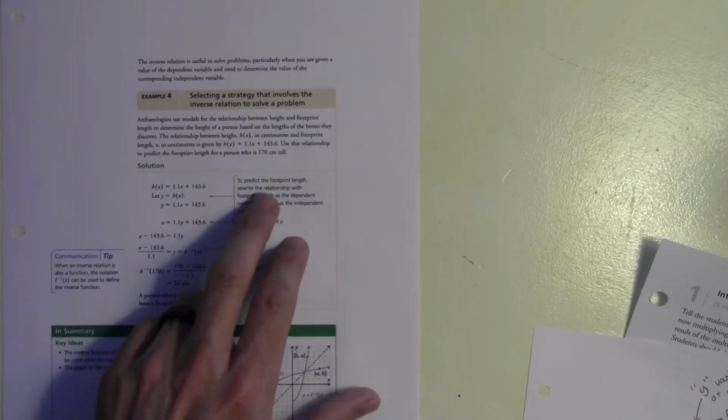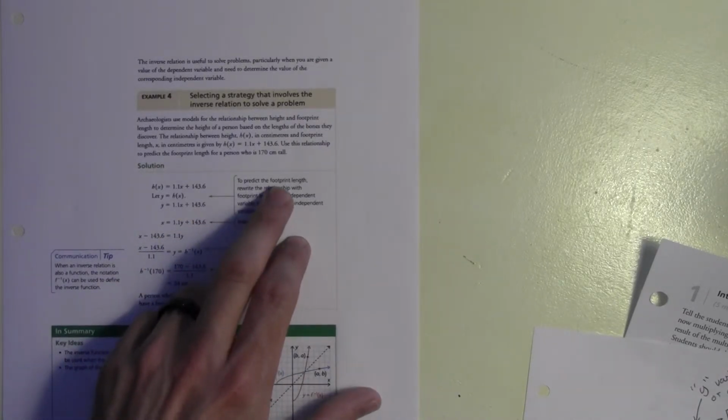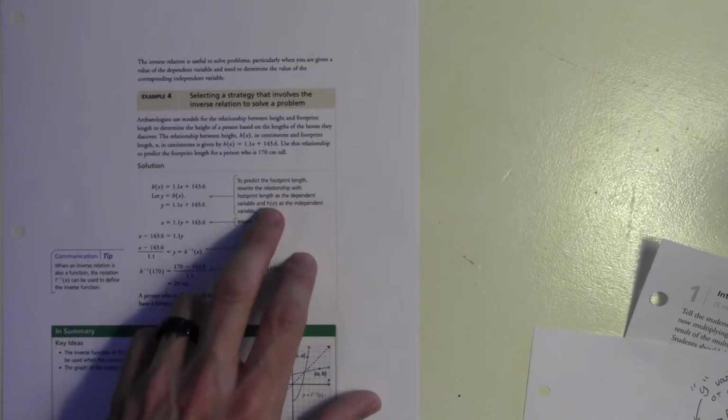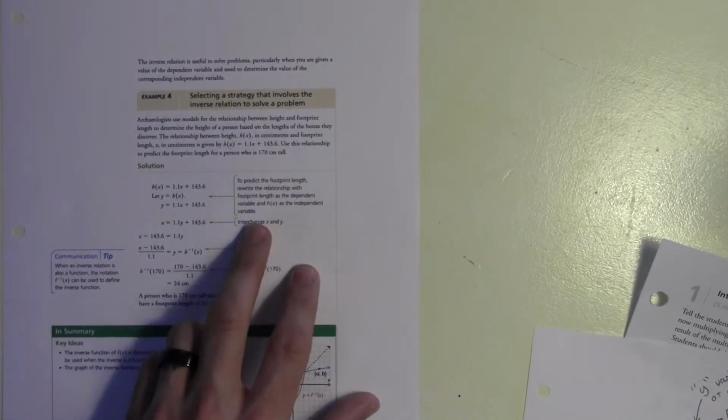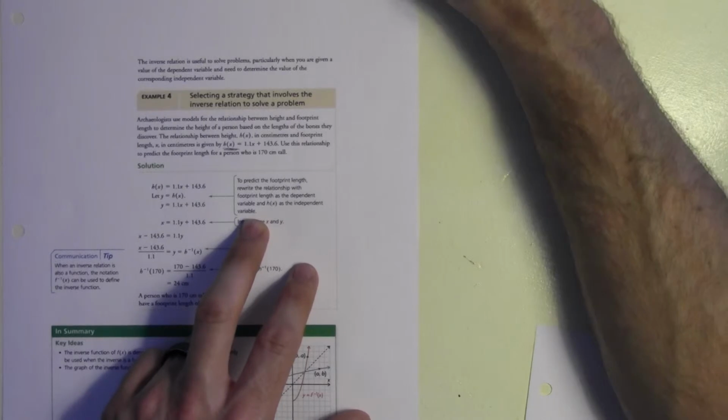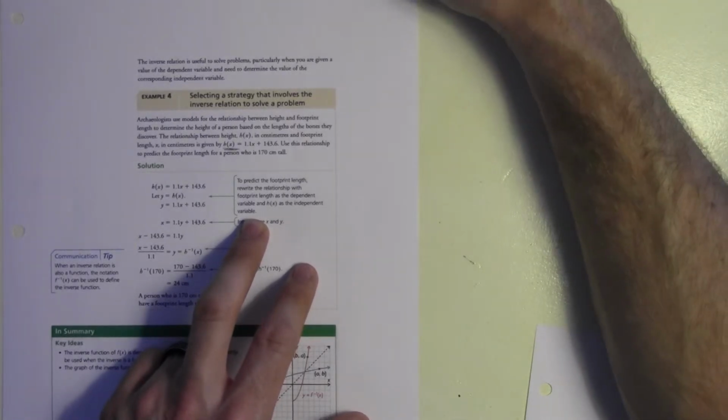Now, what it's saying is to predict the footprint length, rewrite the relationship with footprint length as a dependent variable and h at x as the independent variable. So they came up with this equation because the archaeologists were actually interested more in the height, and they could only find footprints, right? Obviously, they couldn't measure the height because the people didn't exist anymore. So they lined up the equation like this, which makes a lot of sense.